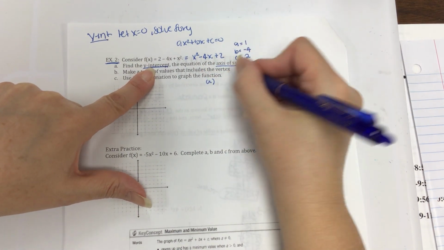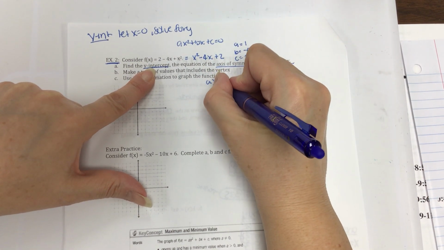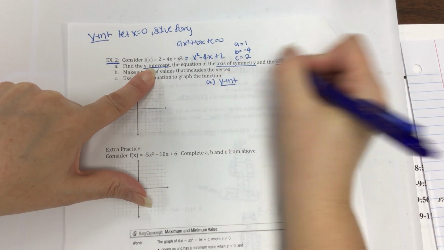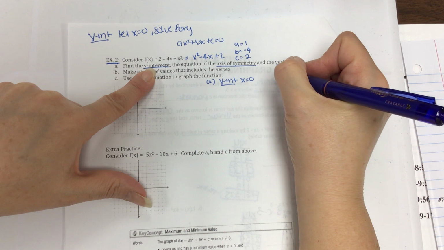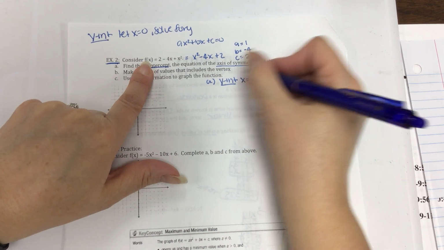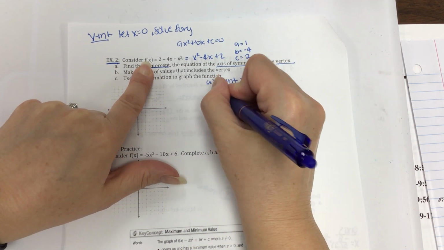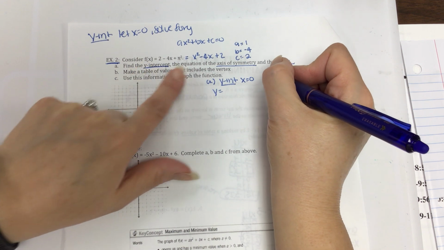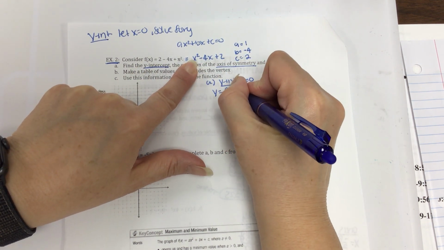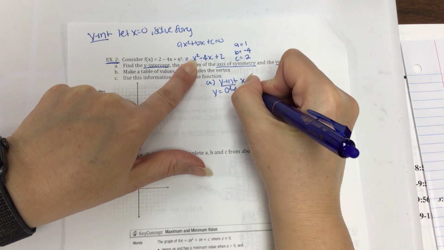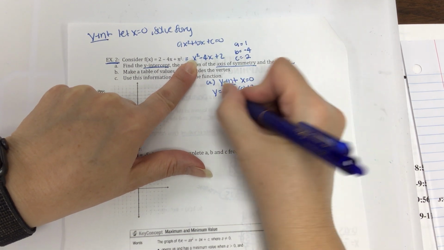We need to find the y-intercept. How do I find the y-intercept? Let x equal 0, yes? Remember, f of x is the same thing as y equals, correct? Plugging in 0 for x, we'd have 0 squared minus 4 times 0 plus 2. So what would y equal here?